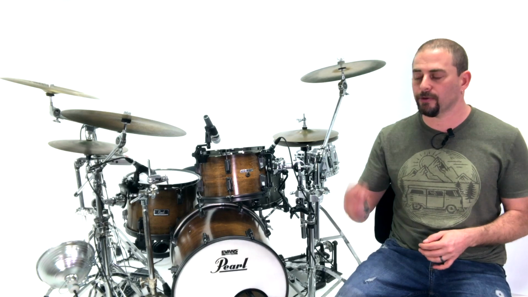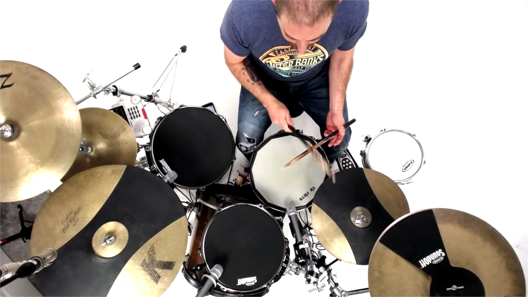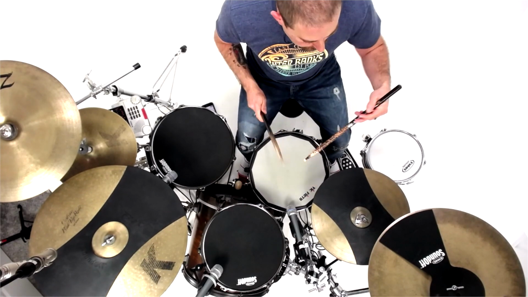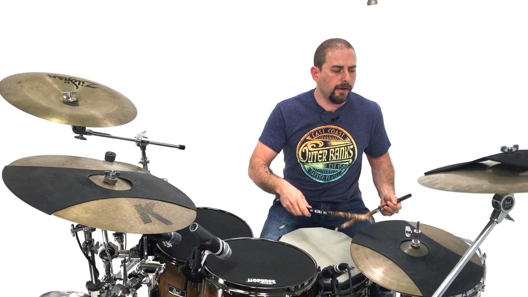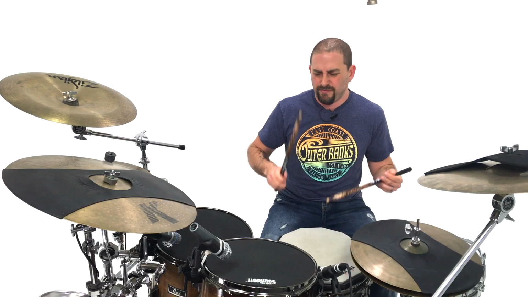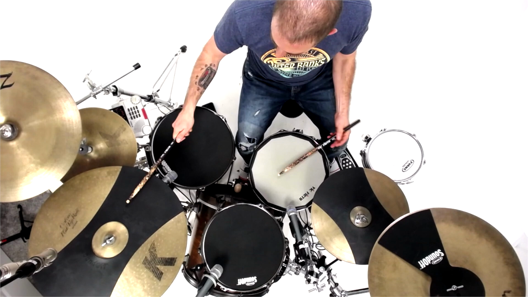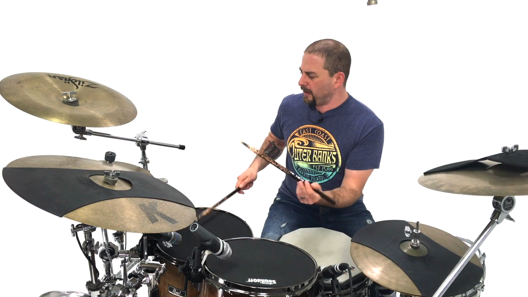And if you feel that inside of a quarter note pulse, you get 1, 2, 3, 4, 5, 1, 2, 3, 4, 5, 1. I know that's a little weird, but let's check it out. 1, 2, 3, 4, 5, 1, 2, 3, 4, 5... 1, 2, 3, 4, 5, 1, 2, 3, and a 4, and a 5, 1.